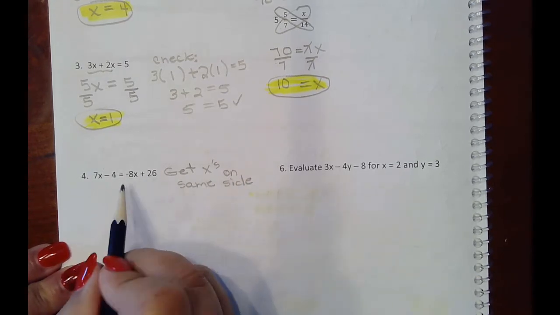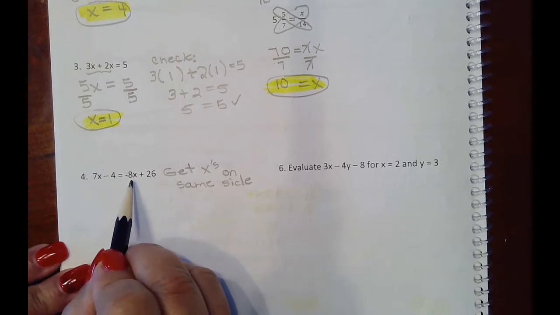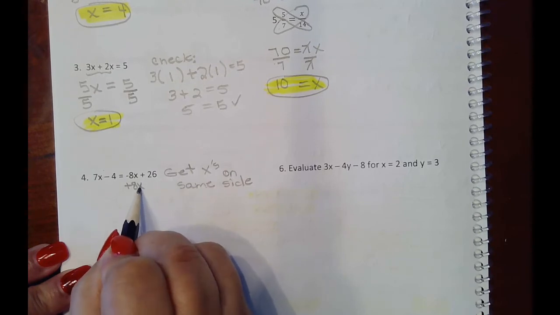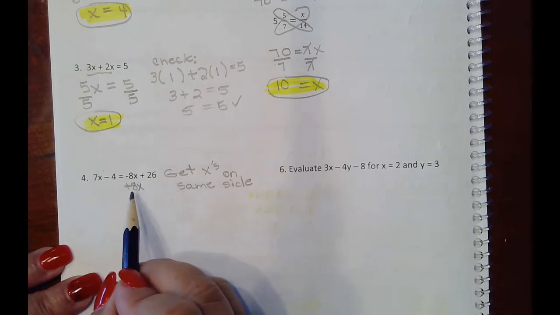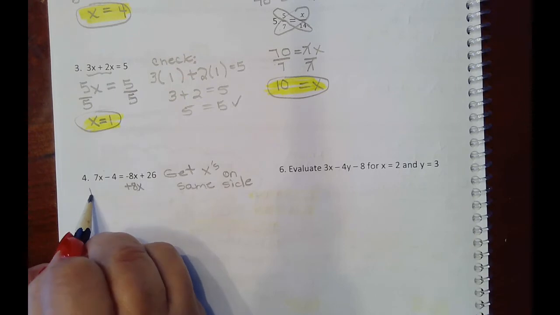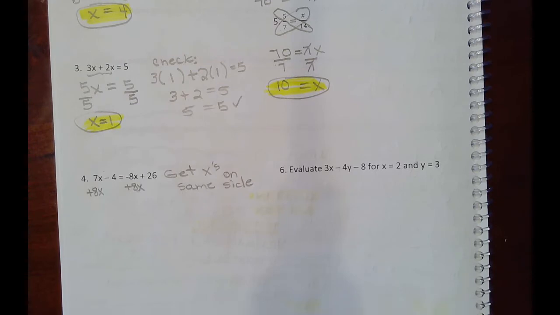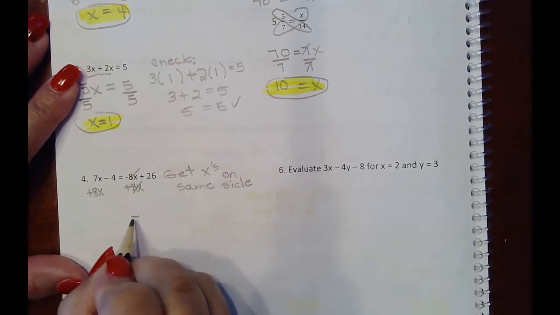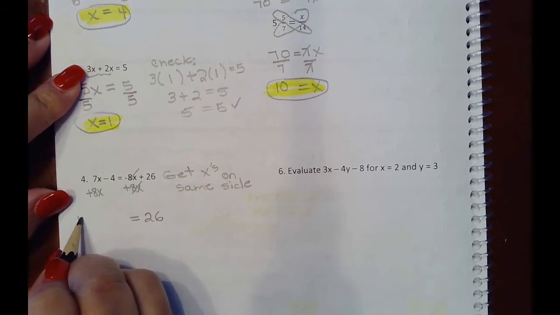Okay, so if I was going to try and get this negative 8x over here, I'd want it to go away from the right side and appear on the left side. You make things cancel or move from side to side by just using the inverse. So instead of negative 8x, positive 8x. That's the same thing as adding 8x. If you're going to do that to this side, you must do it to this side. So in essence, what you're doing when you do that, you're just making things move from one side to the next. So this goes away. You're left with 26. And then over here, 7 plus 8 is 15x.